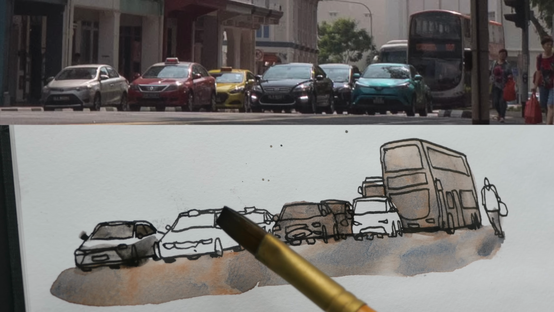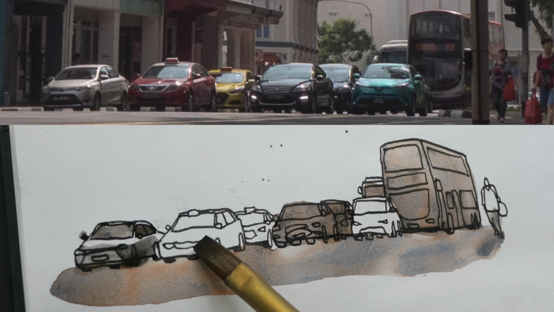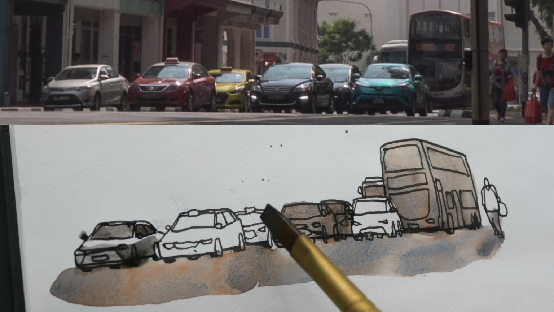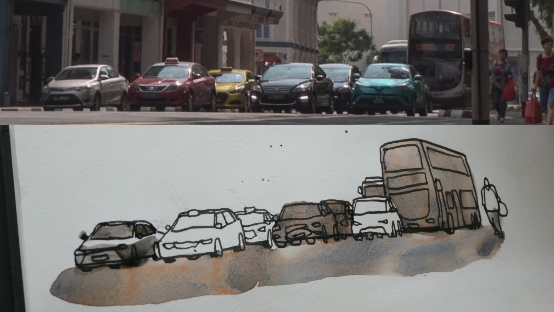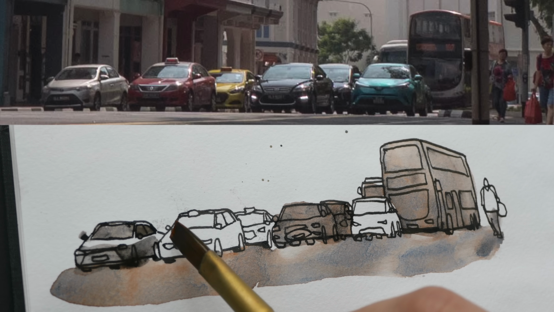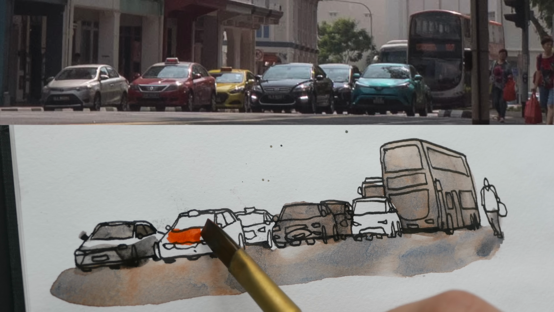Okay. Now for this taxi here, this is red, this is a yellow taxi, and this is a turquoise car. So for the red, I'm going to use pyro vermilion. Let's try and color this.